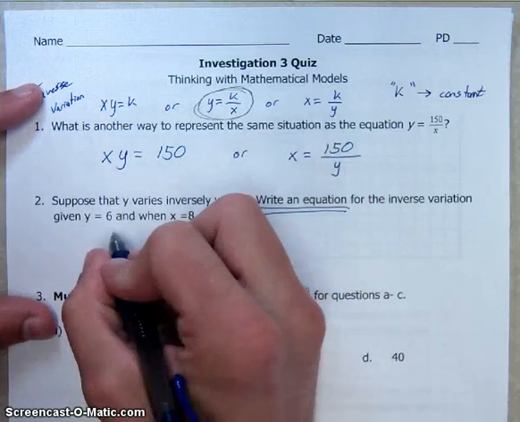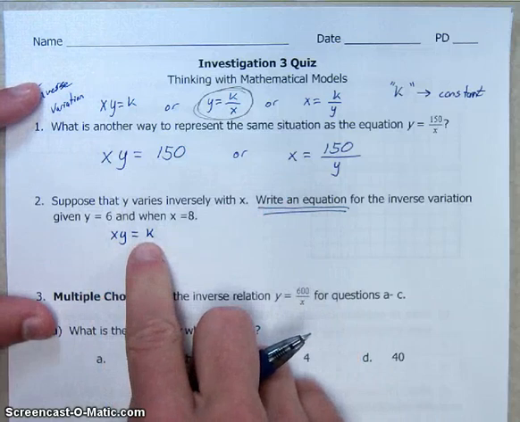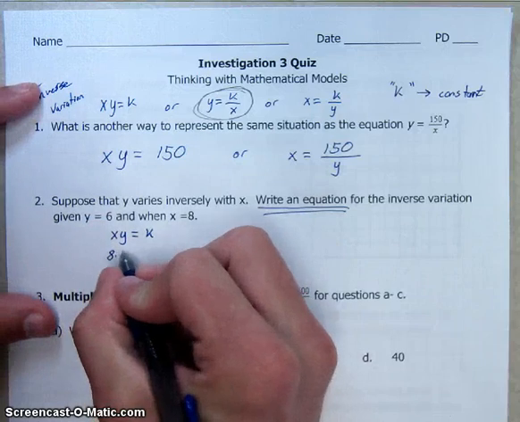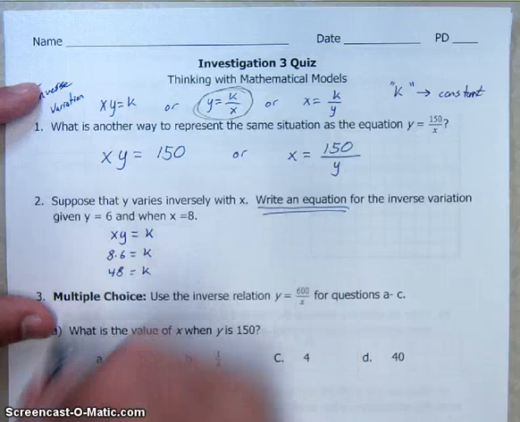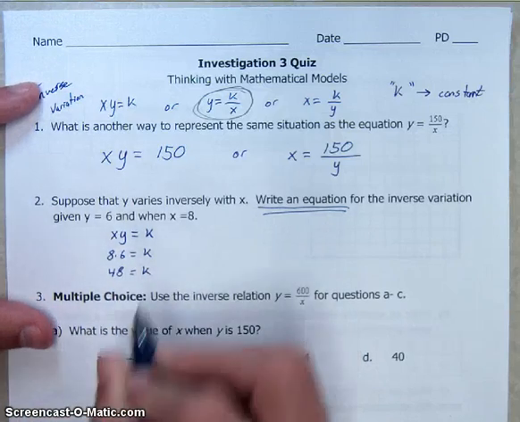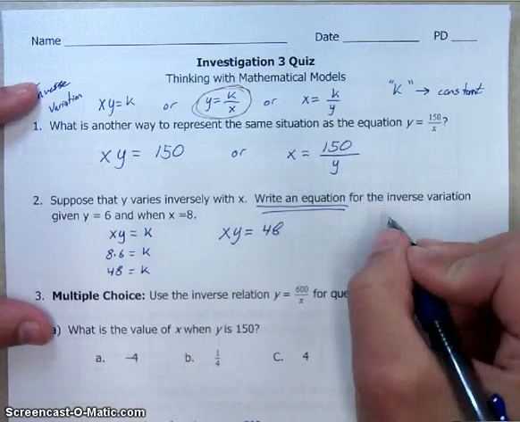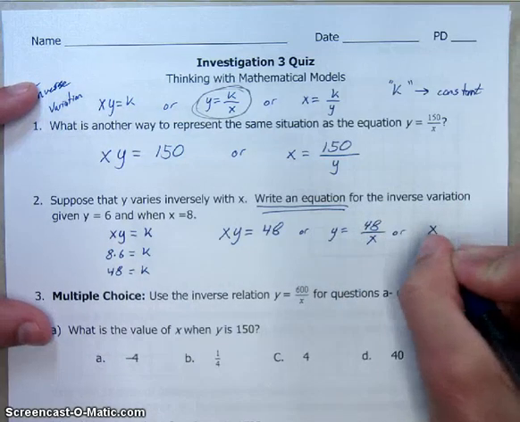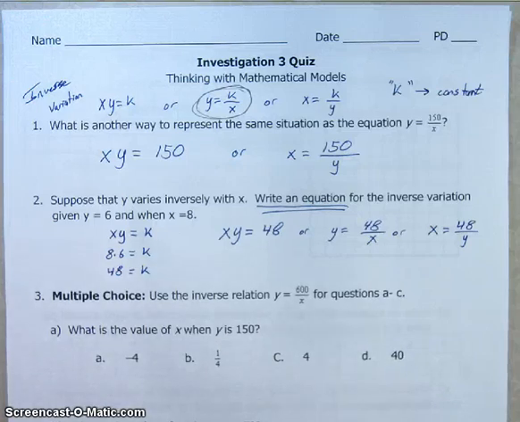So if I just pick one of my equations, x times y equals k, I know I need to figure out what k is. Well, I look at what I'm given. I'm given y equals 6 and x equals 8. Plug those in. 8 times 6 equals k, and k equals 48. But we need that k to write our equation. So I can then write my equation as x times y equals 48. You could also have y equals 48 over x. Or you could have x equals 48 over y. Any one of those equations would work. It's just knowing what you're given and then being able to solve for what they ask for.